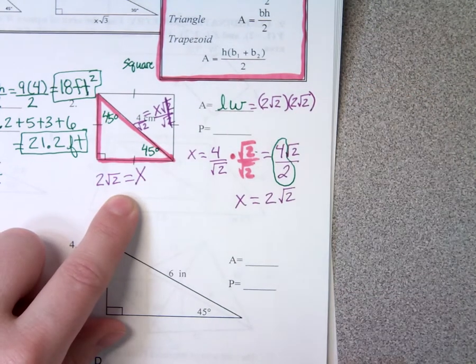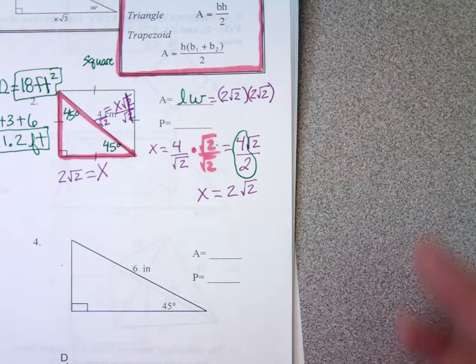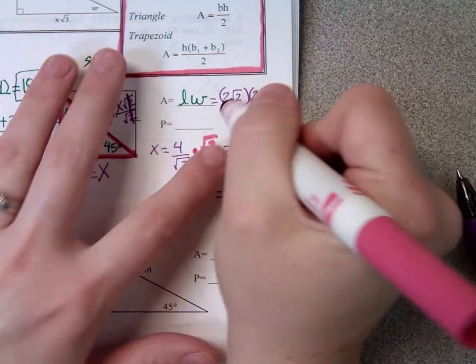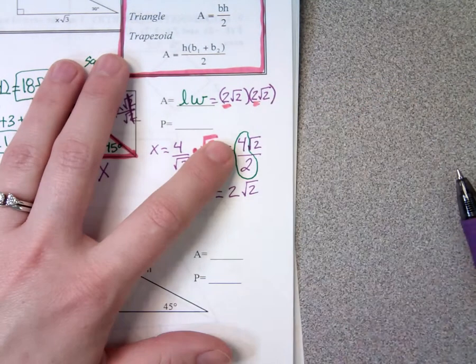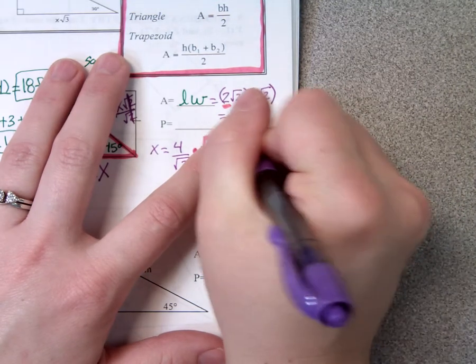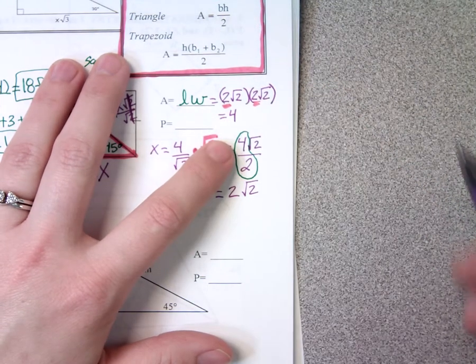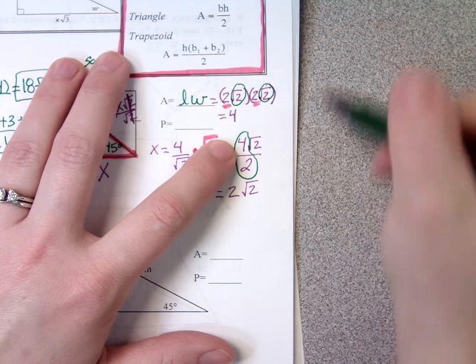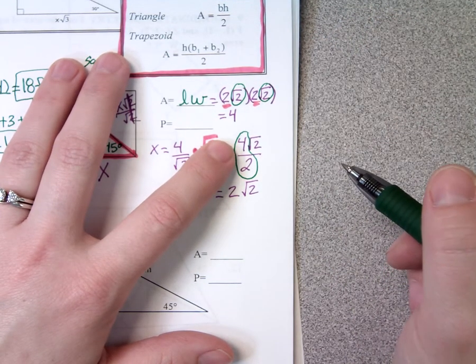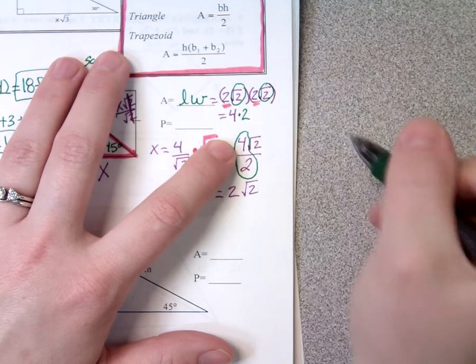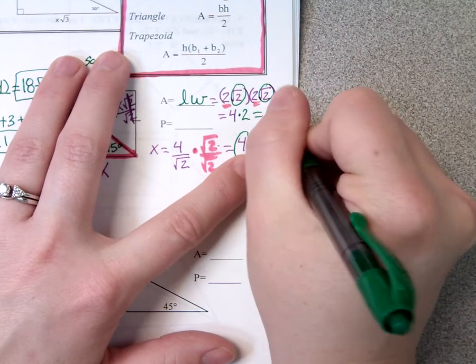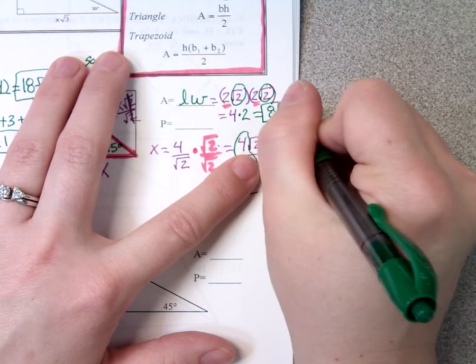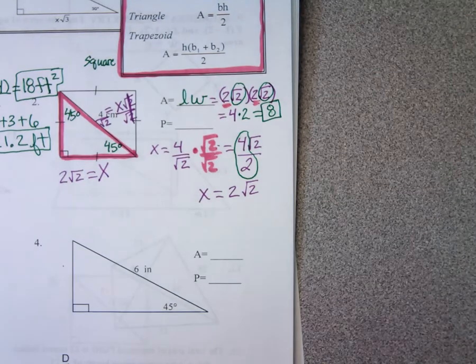Now I want to multiply those together. And I want to try to do this without a calculator. First we multiply our outside numbers. What's 2 times 2? 4. Then I'm going to multiply my 2 square roots together. What is square root of 2 times square root of 2? 2. Just a 2, right? And what's 4 times 2? 8. So I want you to try to do that as much as possible without a calculator when we're working with the 30-60-90s and the 45-45-90s.